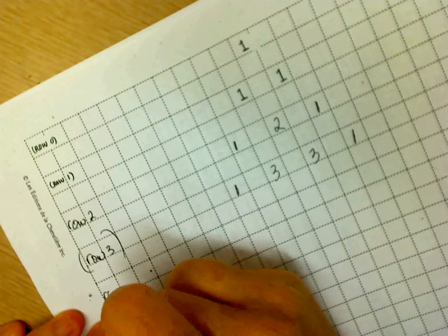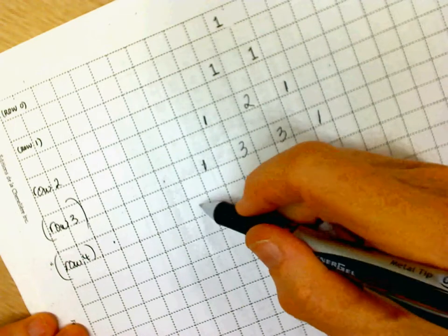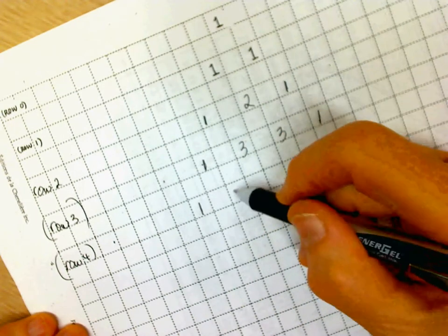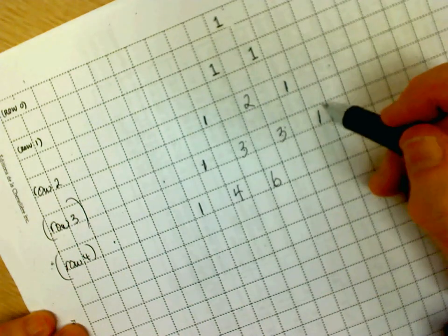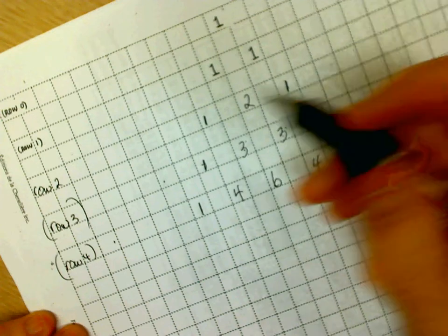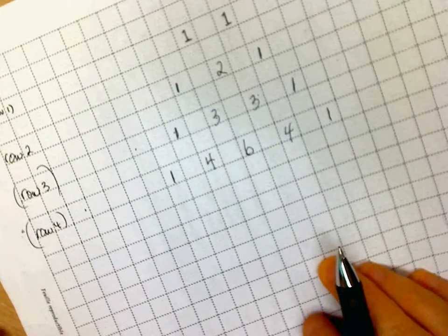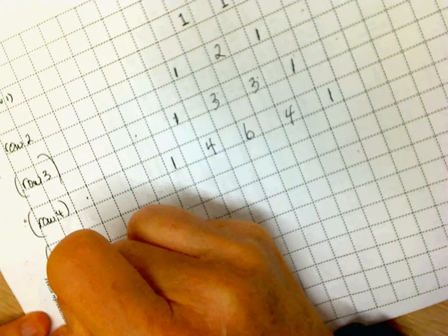Row 4. 1 plus 0 is 1. 1 plus 3 is 4. 3 plus 3 is 6. 3 plus 1 is 4. 1 plus 0 is 1. And the beauty of it is there are so many patterns in it. It's quite a remarkable triangle.